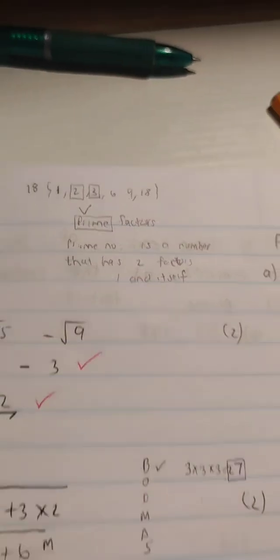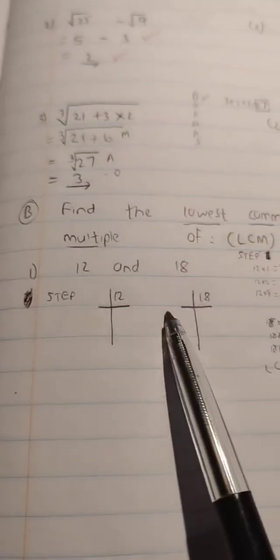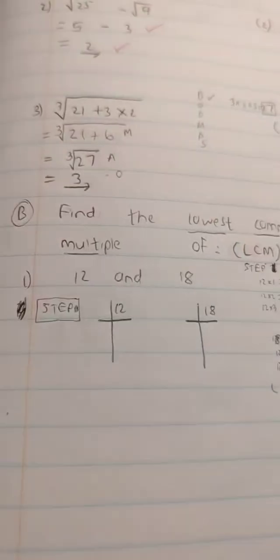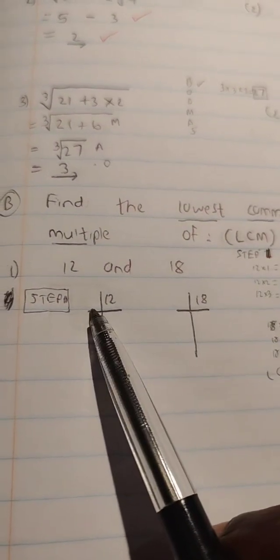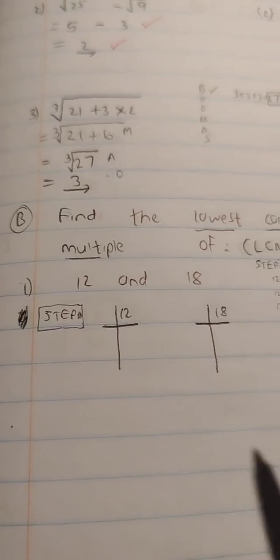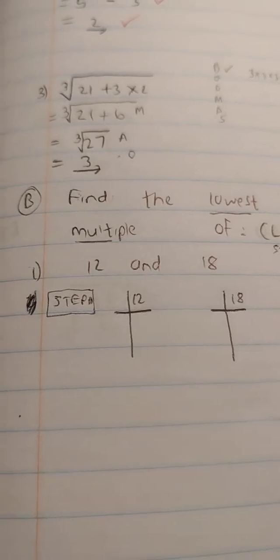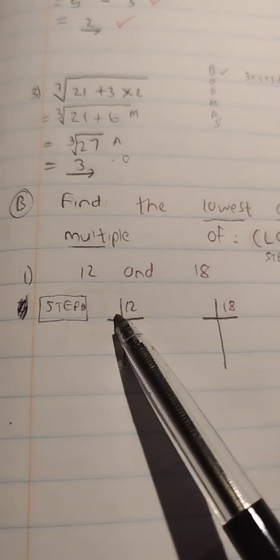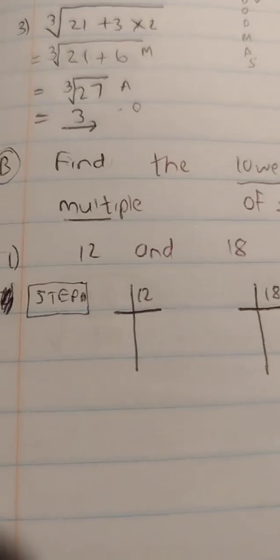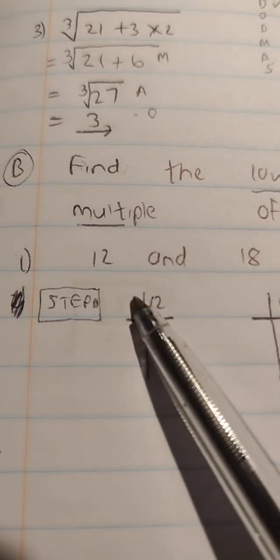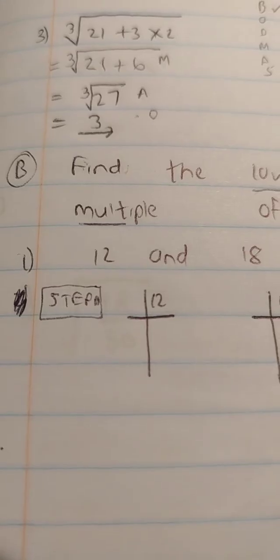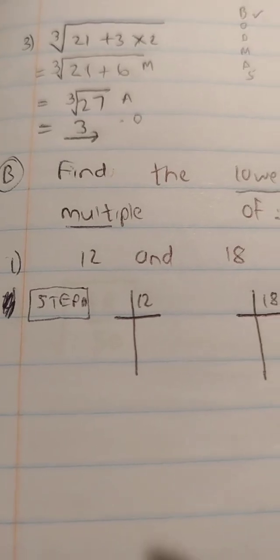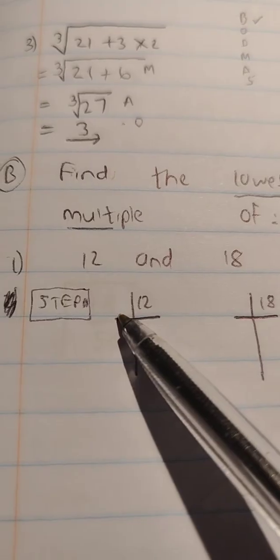So that is just clarification for you when it comes to that. So here we can use what we call the ladder method. We simply identify the very smallest prime numbers that go into 12. Now think about it. What is the smallest prime number that goes into 12? Apply some thought. Tell me now. The smallest prime number that goes into 12.